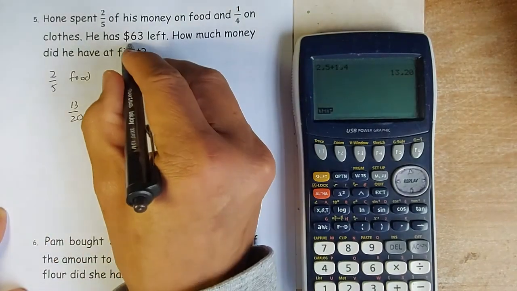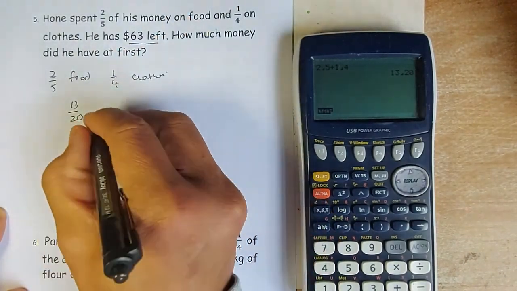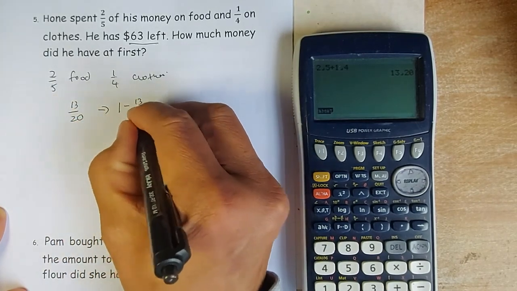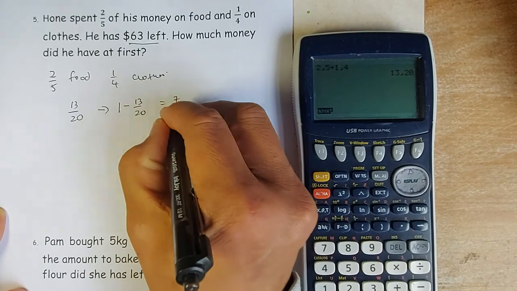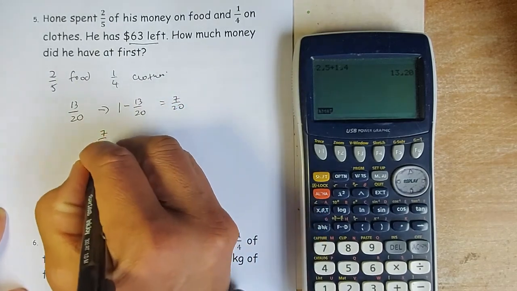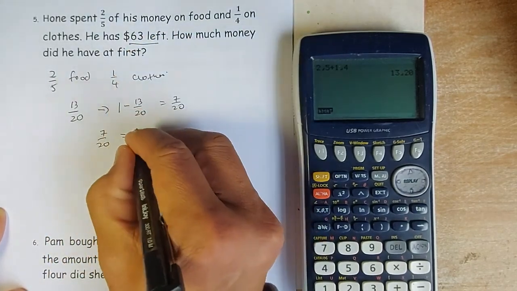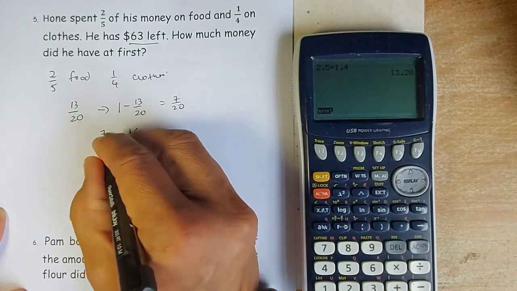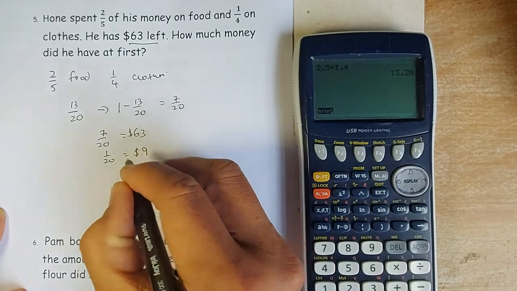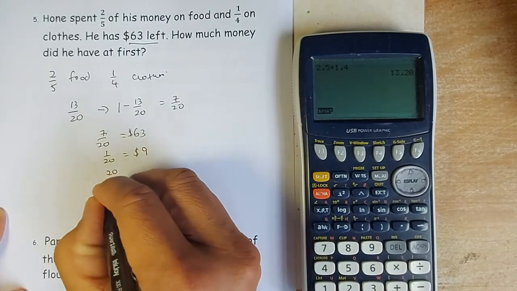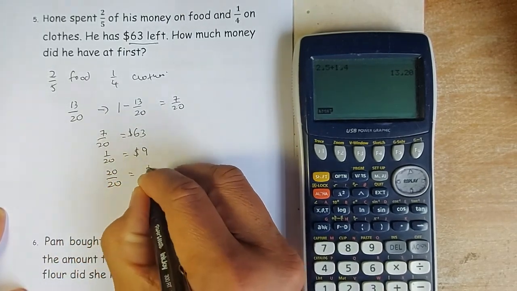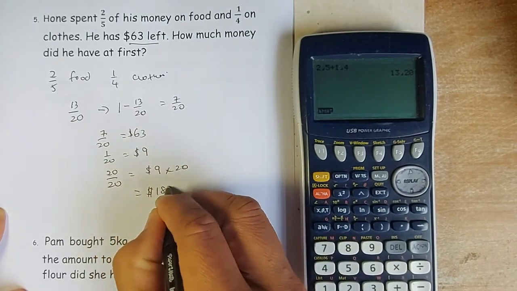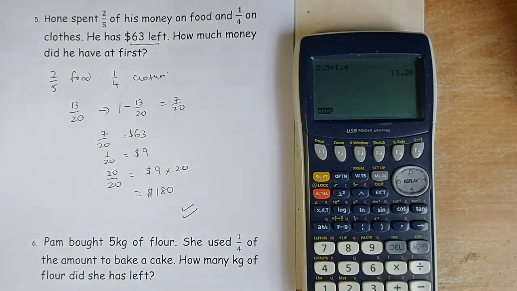So he is left with $63. When he spent 13/20, he is left with 1 minus 13/20, so he is left with 7/20. So 7/20 is equal to $63. So 1/20 is equal to 63 divided by 7, which is $9, because the whole initial amount is 20/20. So it's going to be $9 times 20, and the answer is $180, and that is 2 marks in the exam.